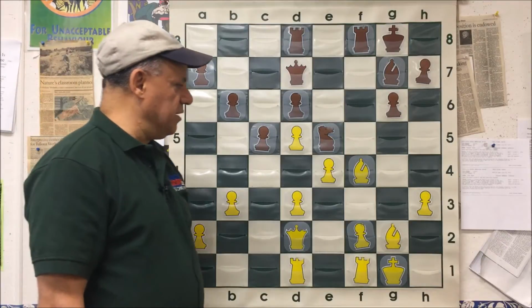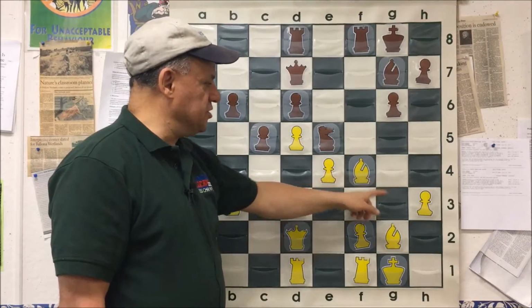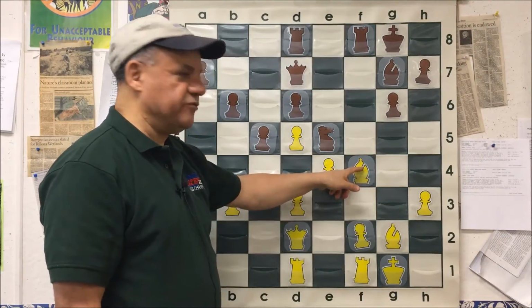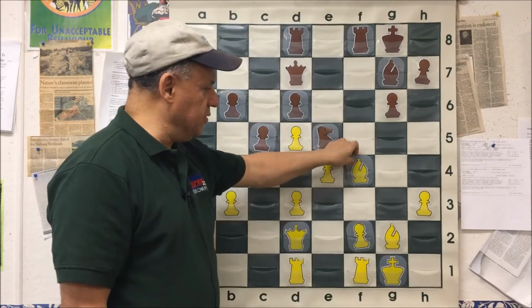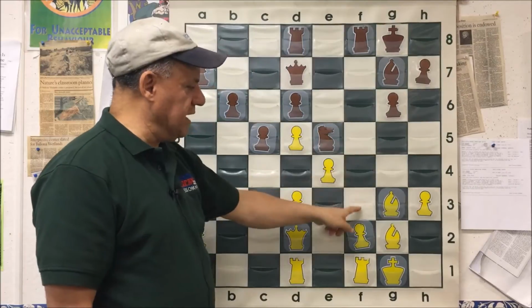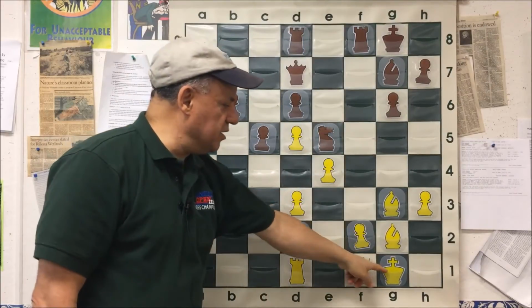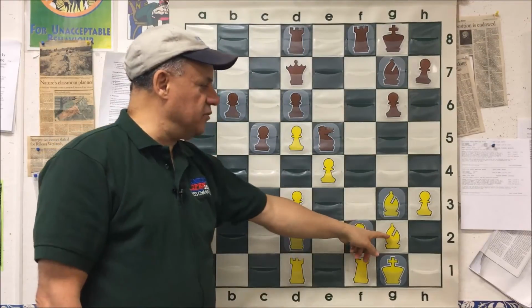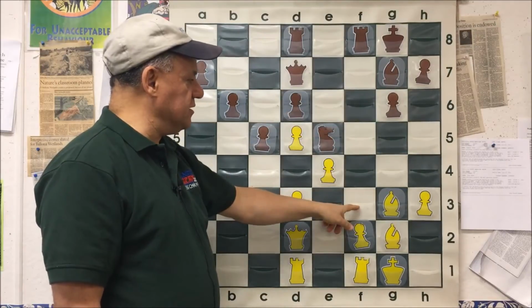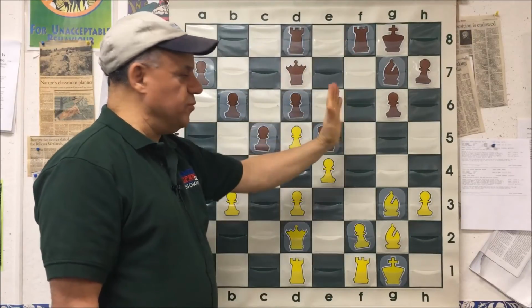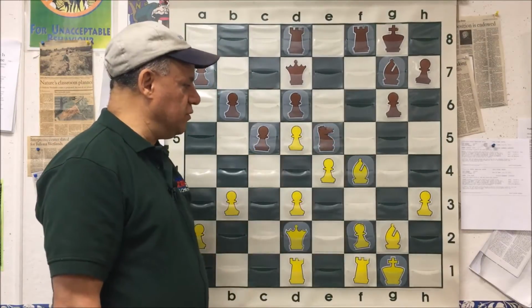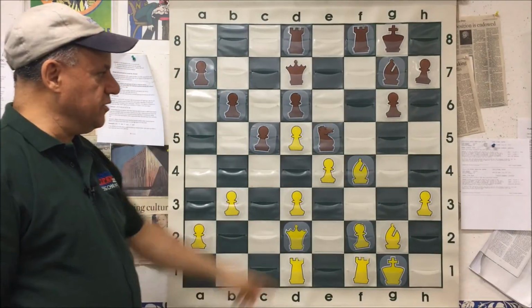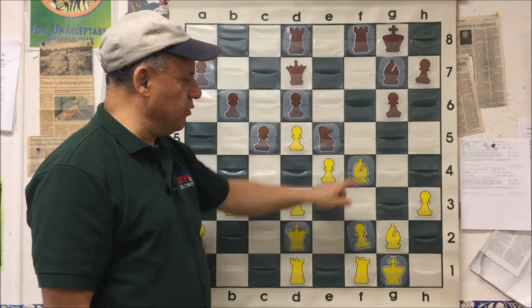Looks like one idea might be to play bishop here and f4, kicking the knight from this great square. But the trouble with bishop here is that I'm going to play knight check, forking the king and queen, so he must take it with the bishop, and then rook takes, and I'm going to bring another rook, and I'll be in control of the f-file.